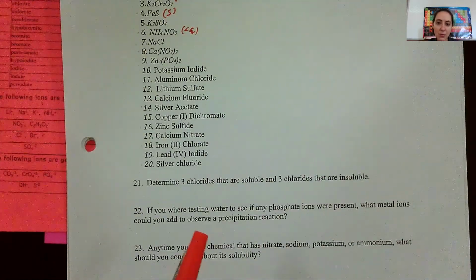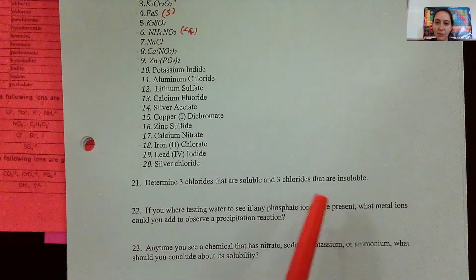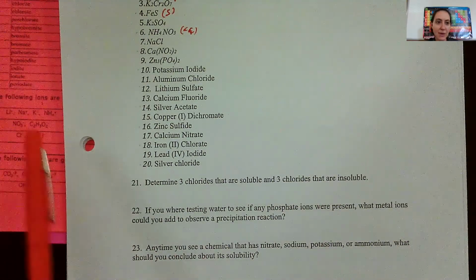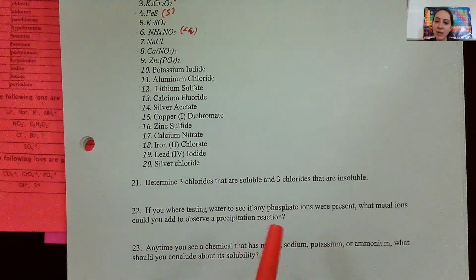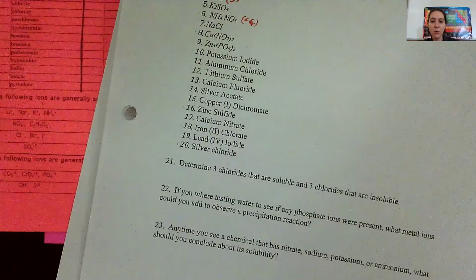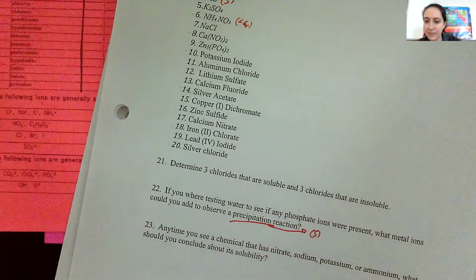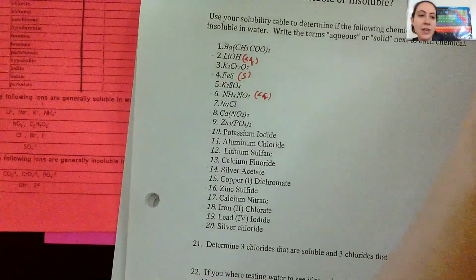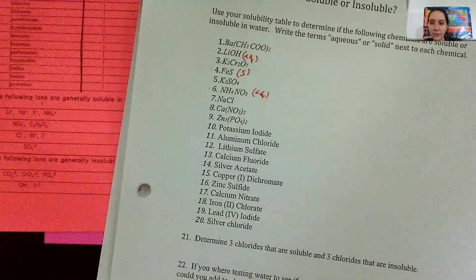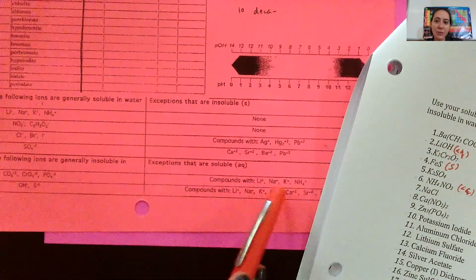For the rest of these, you can think about some chlorides that are soluble and ones that are insoluble. You can think of any based on this chart. The same thing here for testing water for phosphate ions. What you want to think about here is what metal could you add so that it would become insoluble. So precipitation means solid. Your product will be something that's insoluble. So think about any sort of phosphate, anything that would force phosphates to come out of solution. Looking at this list, it seems like there's some exceptions, but anything aside from these would do the trick.